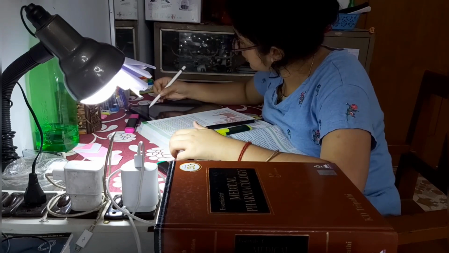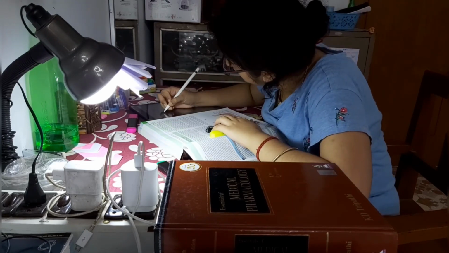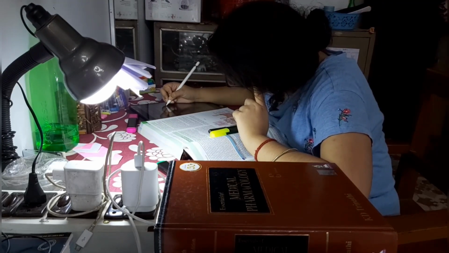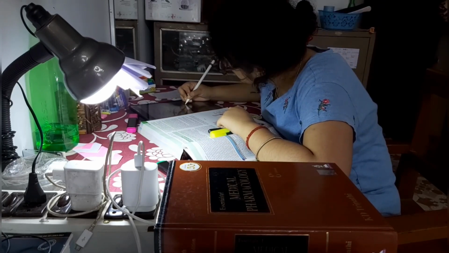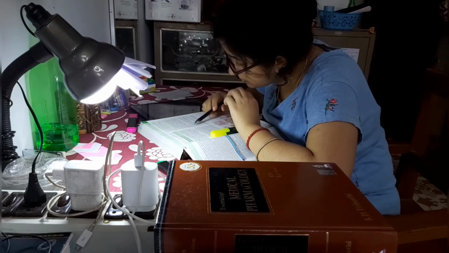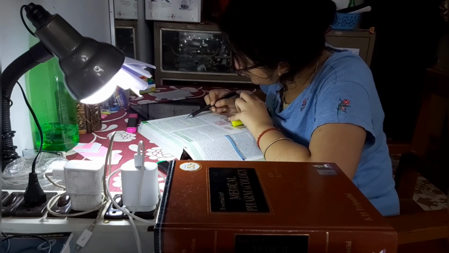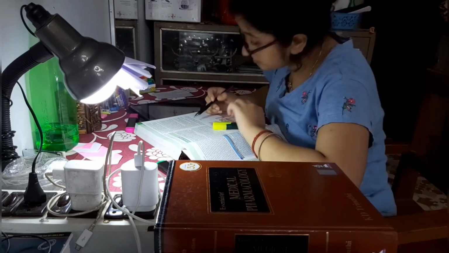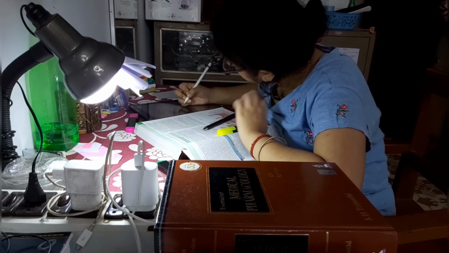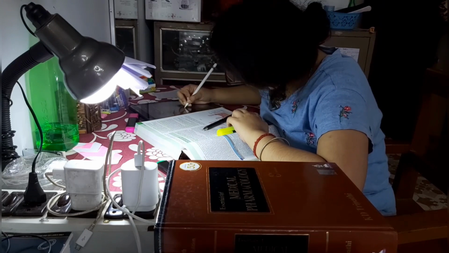I didn't target many topics today. I have studied systemic pathology and there are lots of things to study. I picked up the GI system first. There are so many diseases to know about and GIT is first. I only thought of going through the diseases of the stomach today.